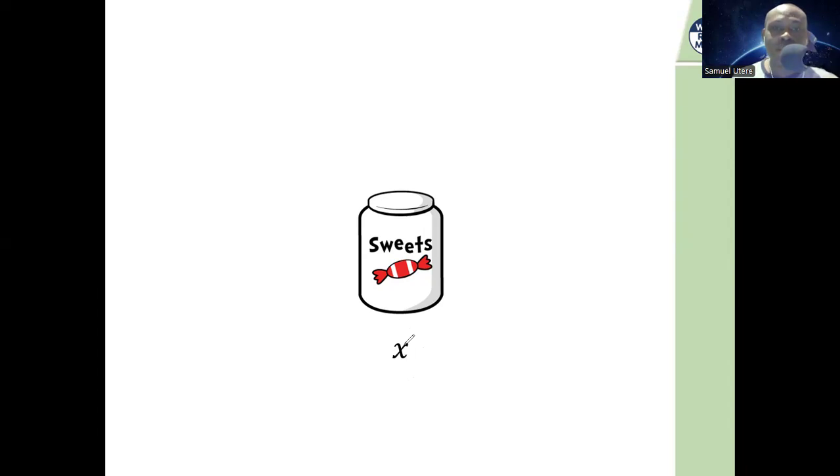So this X, I have said I haven't told you the number of sweets in this tin or in this jar, but because we don't know what it is, we just say let it be X. So we call this variable. Okay, I want you to really take note of these new words we've learned.